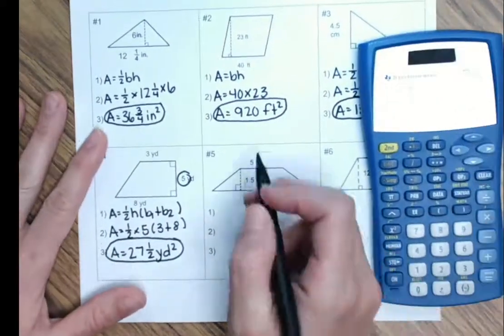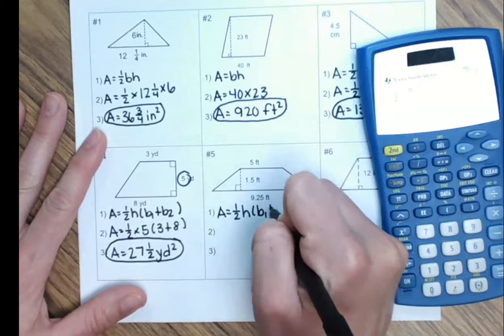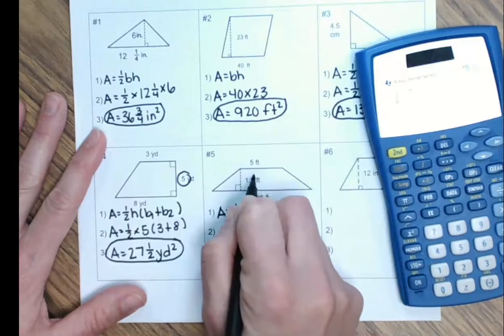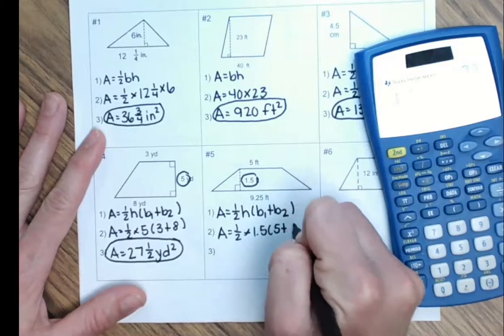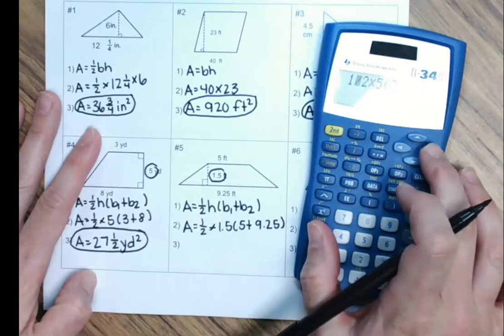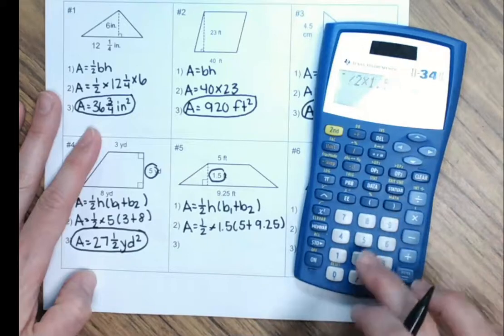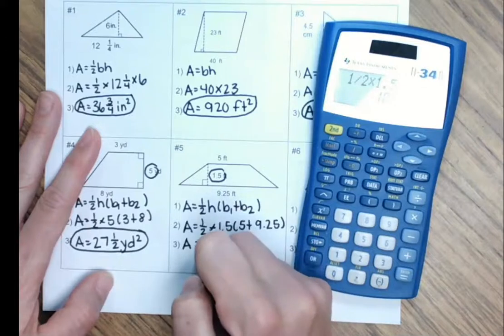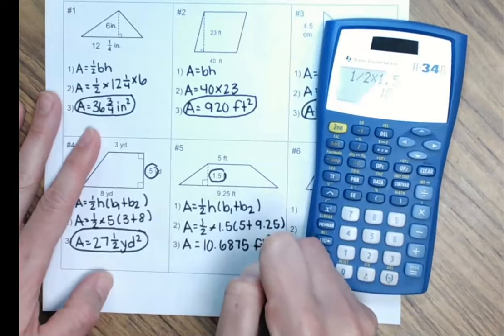Number 5, another trapezoid. Area equals 1/2 h, B1 plus B2. Area equals 1/2 times the height is 1.5. And then we have 5 plus 9.25. So I'm going to plug this in. I have 1/2 times 1.5 in parentheses, 5 plus 9.25. And I get kind of a weird answer. I get 10.6875 feet squared.